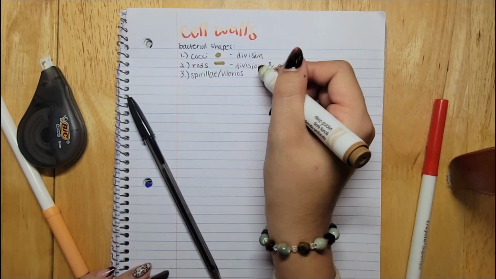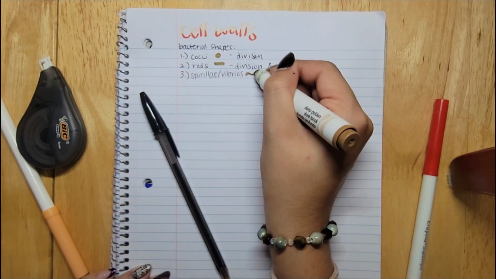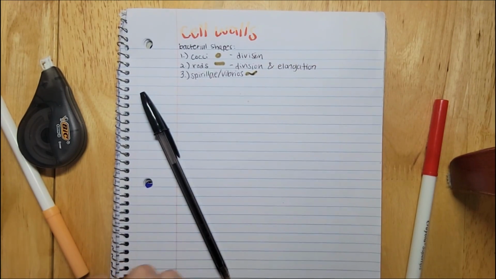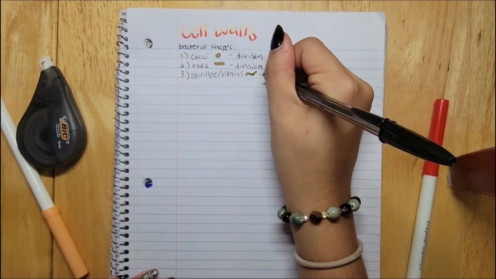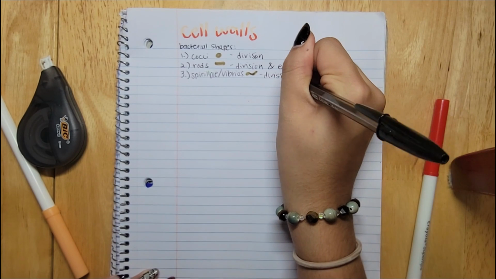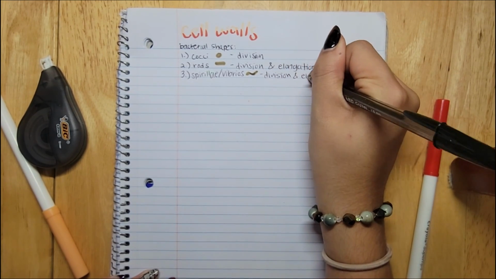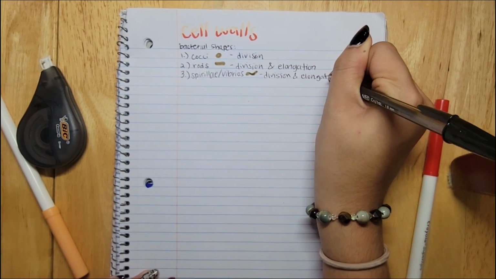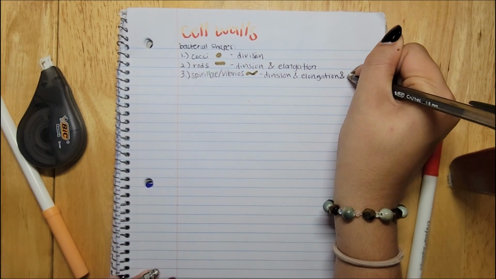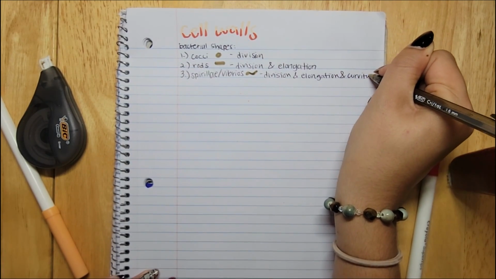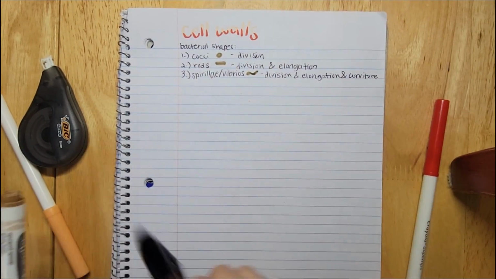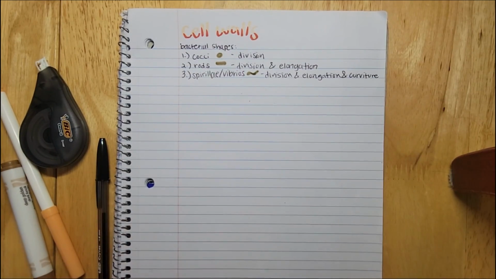And these are going to be kind of topsy-turvy. And so this has also division and elongation. But it also has curvature. Curvature. Okay, it fit. Okay, so let's talk about each of these steps.